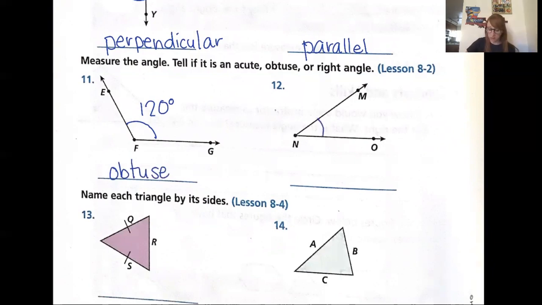Number 12, the angle measure, when we use our protractor carefully, we get 35 degrees. A 35-degree angle is less than 90 degrees, but more than 0, so it is an acute angle.